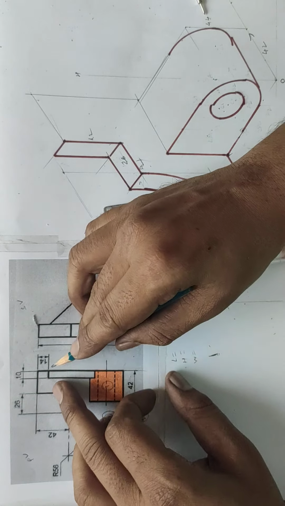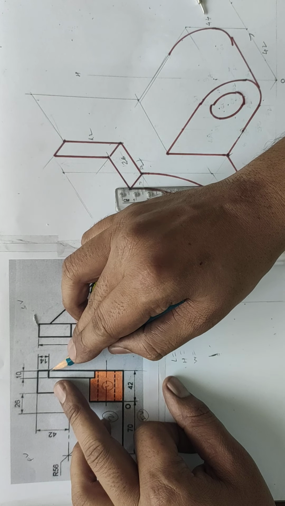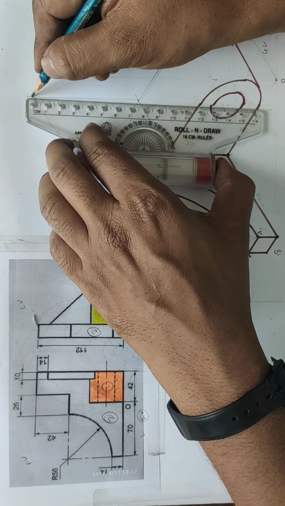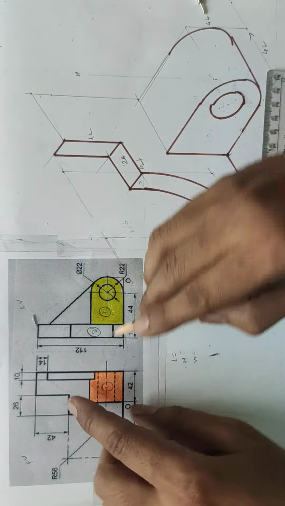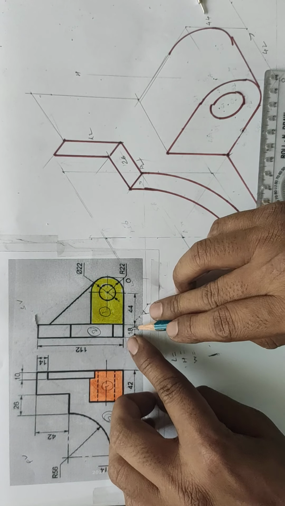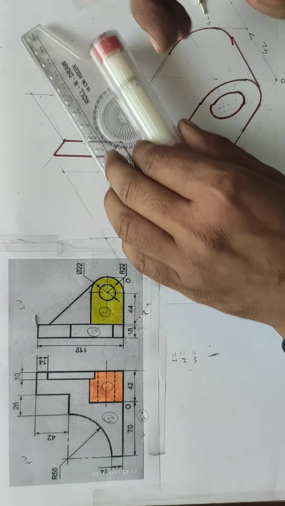From the end we can see the rib, that is the inclined portion, which is 14 mm below. From this point take 14 mm, and the width of that rib is given in the front view as 10 mm.